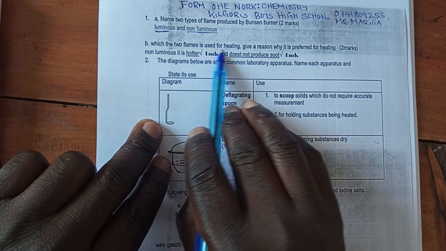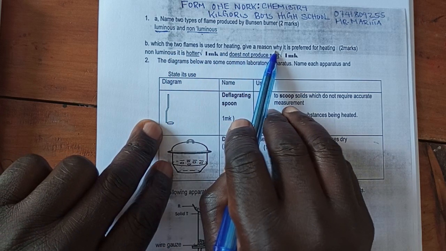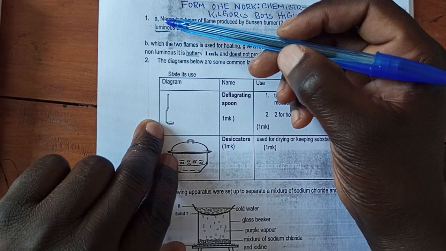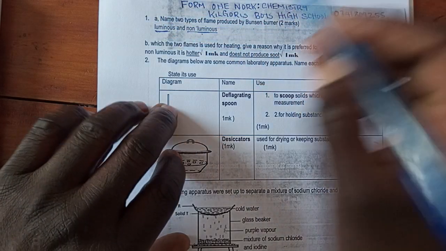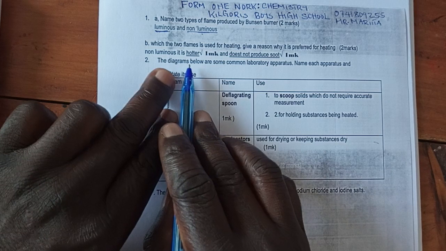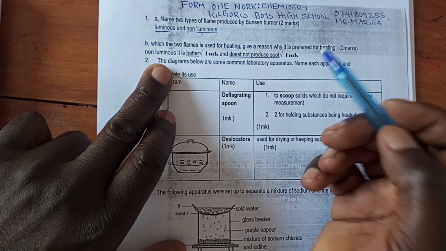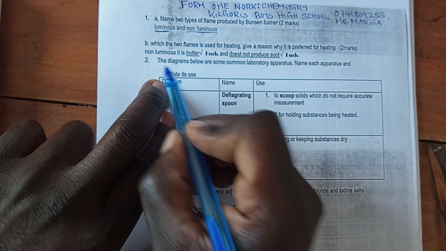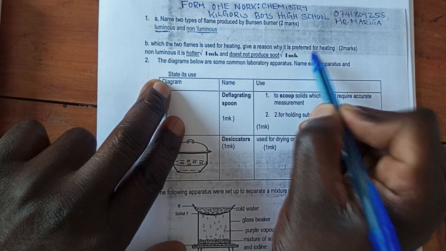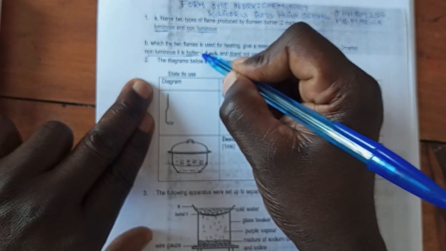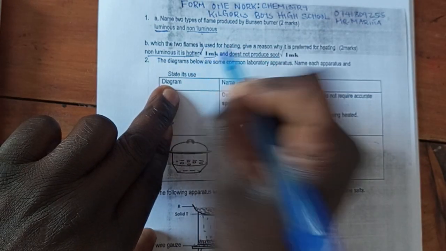Which of the flames is used for heating? Give a reason why it is preferred for heating. Of the two types of flames, the non-luminous flame is used for heating. The one which is preferred for heating is the non-luminous flame, so you will get 1 mark.